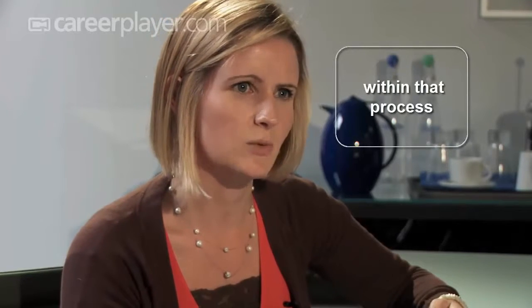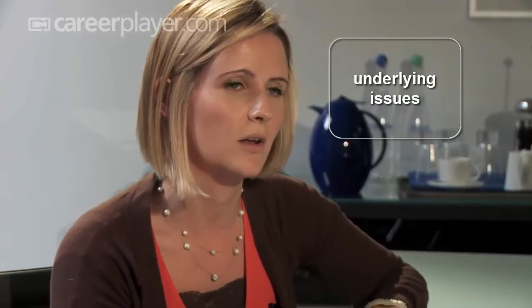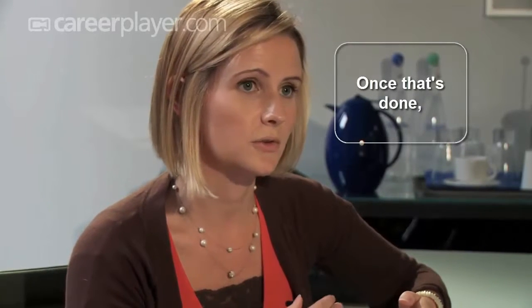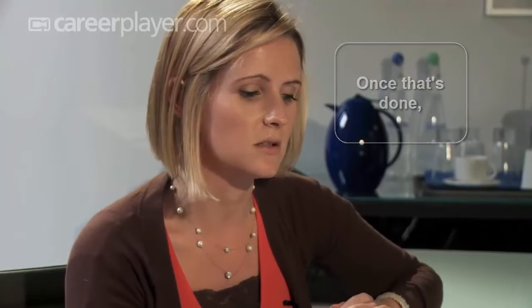But within that process, we have to do some background checks on the client to ensure that there's no risk of money laundering. So we have these specific forms we have to fill in to make sure that we're happy that the client is who they say they are and there isn't any underlying issues that could affect the work that we're doing. So we do those. The client would then sign their engagement letter. Once that's done, then we can start proceeding with the work that we need to do.